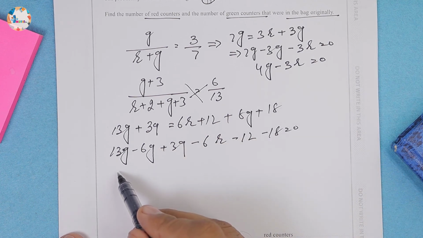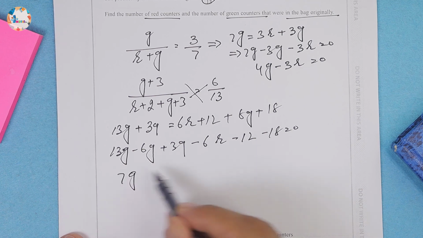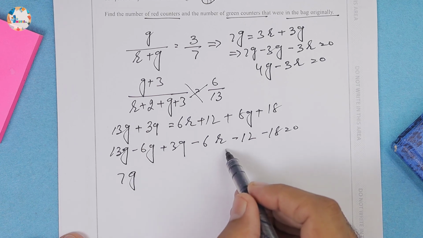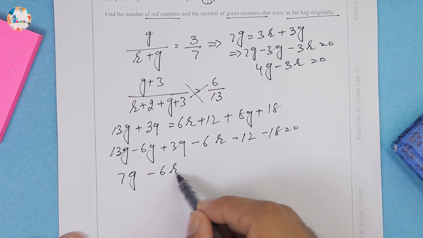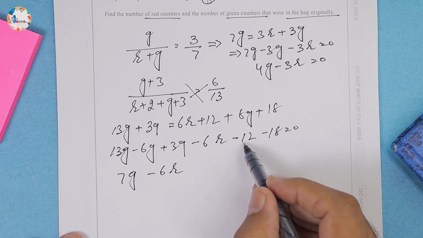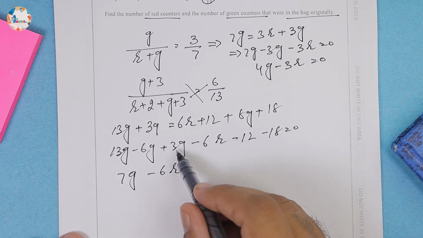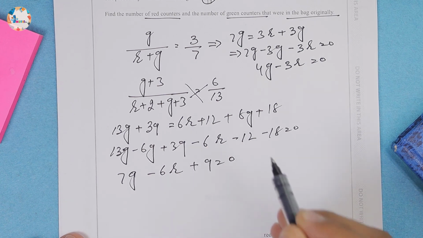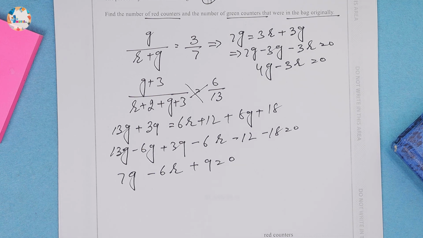Now we can simplify. This will be 7G minus 6R, and 39 minus 30 will be plus 9, so plus 9 is equal to 0. This will be our second equation.